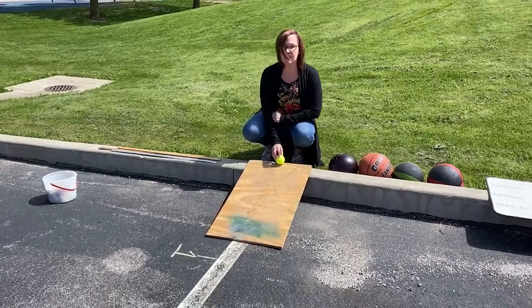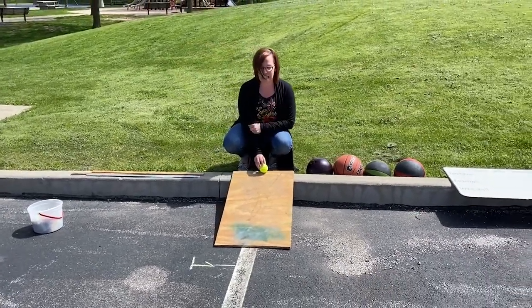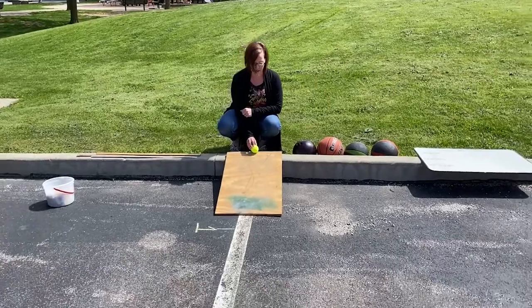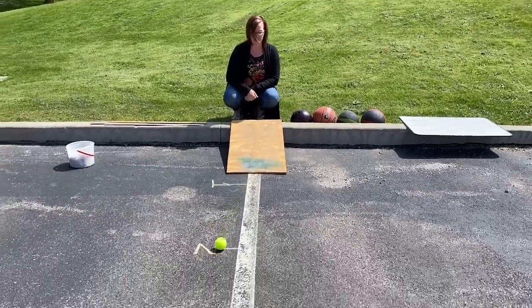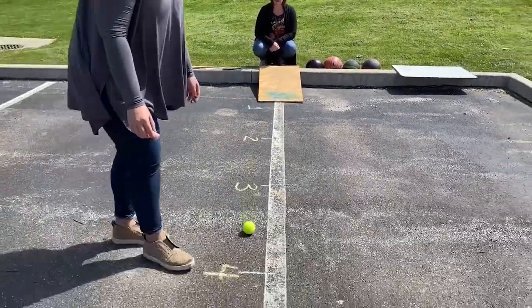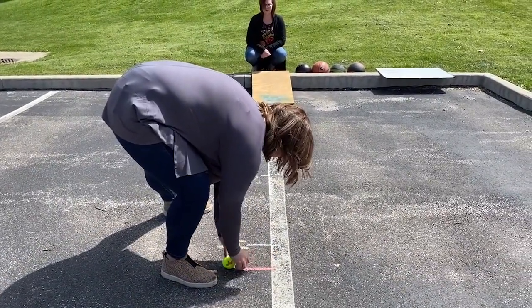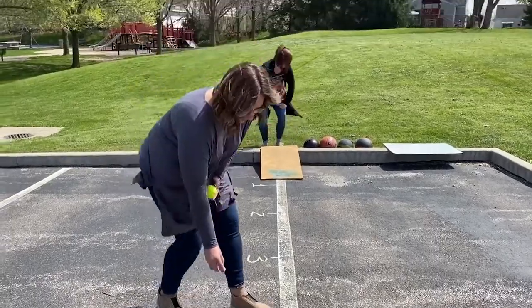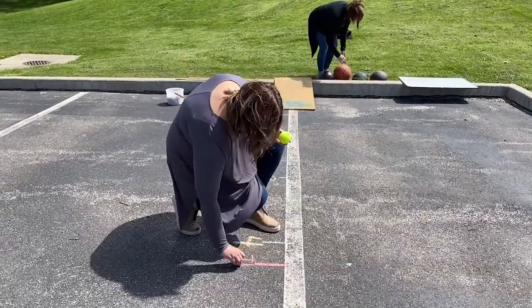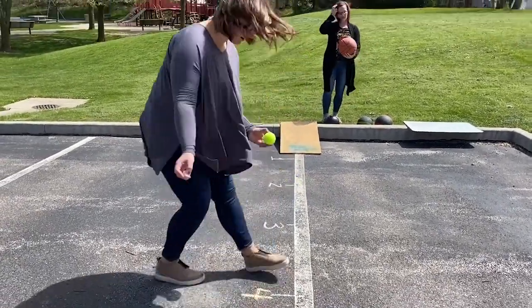Once the ball starts moving, the kinetic energy kicks in. So let's see where it's going to end up. All right, so I'll mark that TB for tennis ball and we'll measure it later.